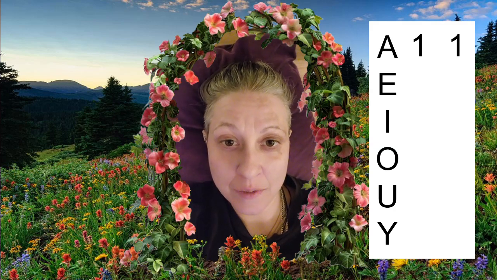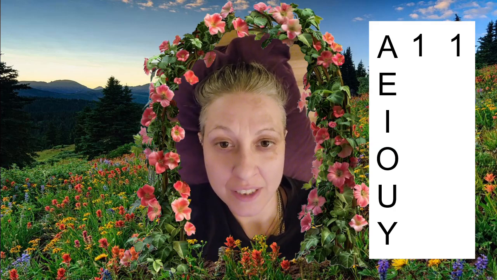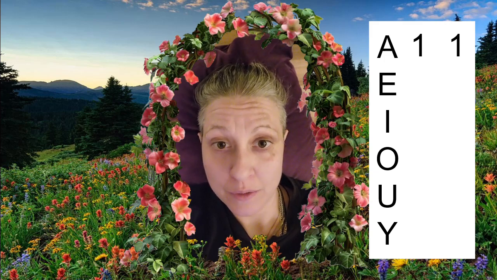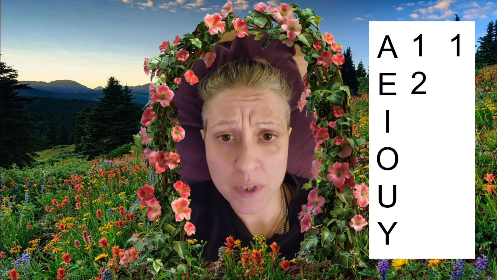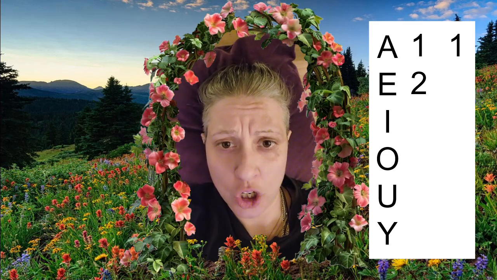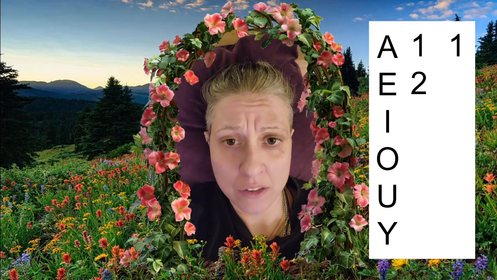And then E, being the number 5, is actually the growth pattern of number 2. And we kind of already know this because when the body grows, it goes through the 4 stages, right? The egg, the larva, the pupa, and the adult. Well, that would be number 2, 3, 4, and 5. So 5 is the evolution of number 2. And that's how you get the letter E. Because 5 is an evolution.